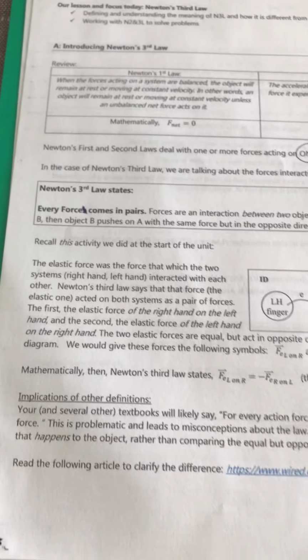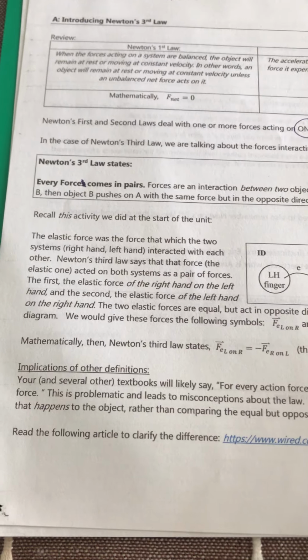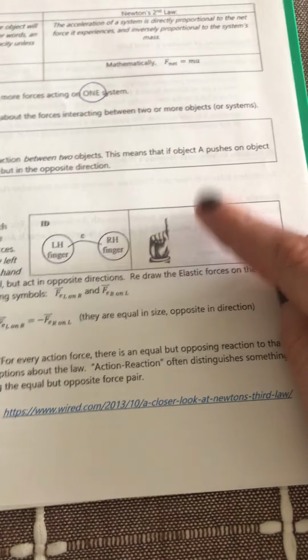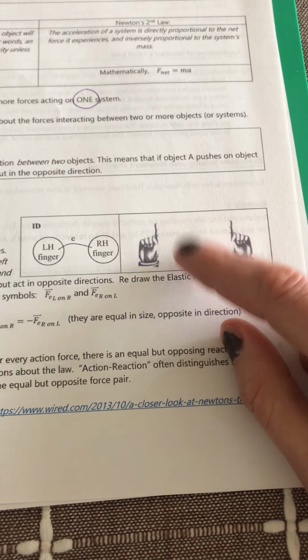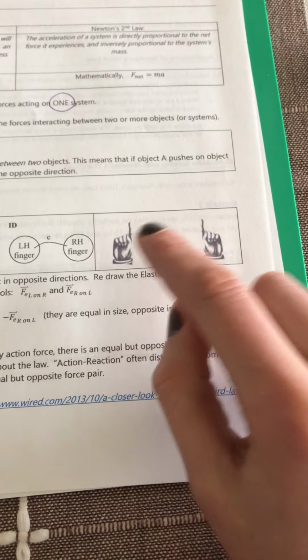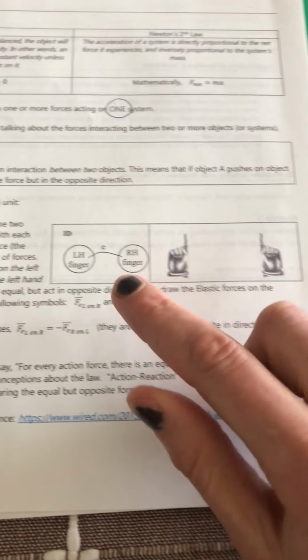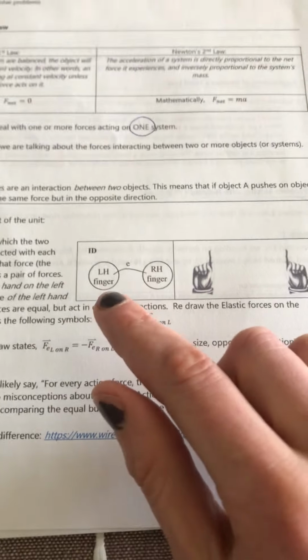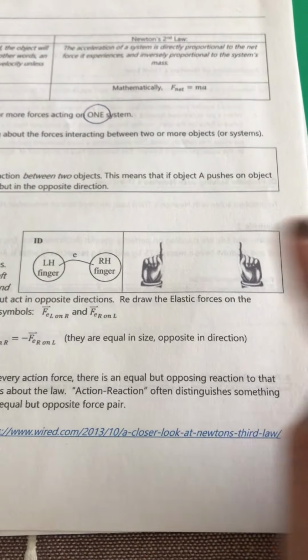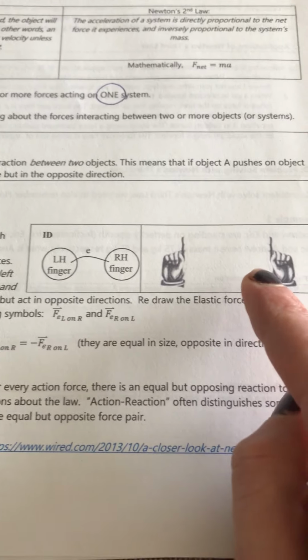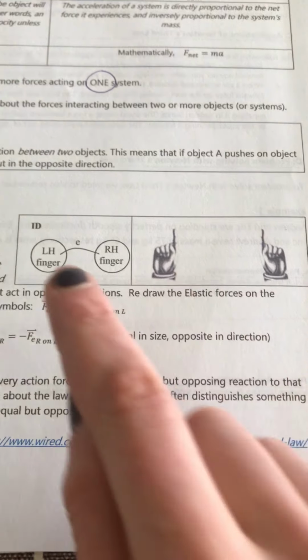In order to understand this, I'm going to review back when we did this elastic activity in class, where we took an elastic and put it between your two fingers, because this one really demonstrates Newton's third law well. When you had your fingers separated by this elastic, each finger experienced an elastic force.